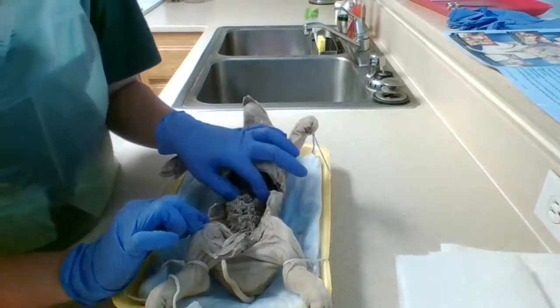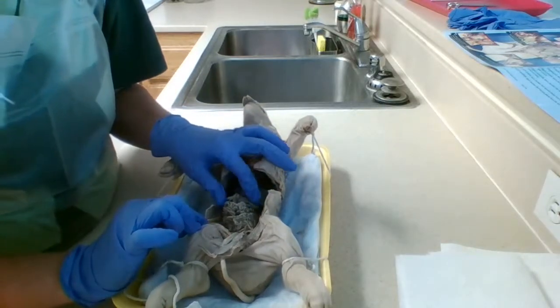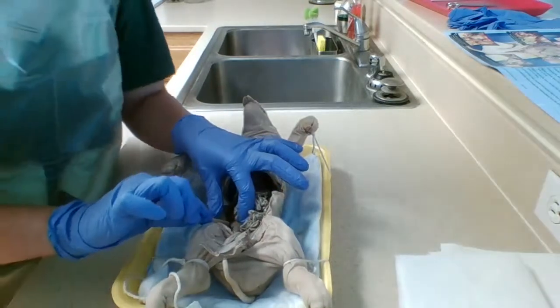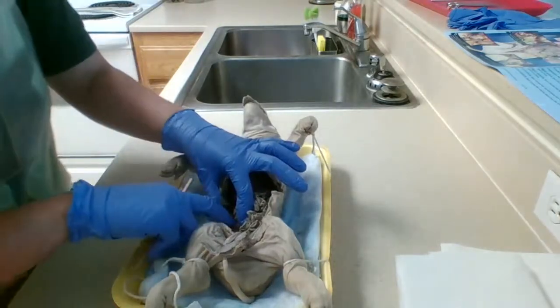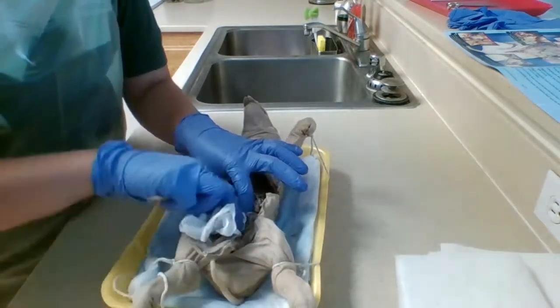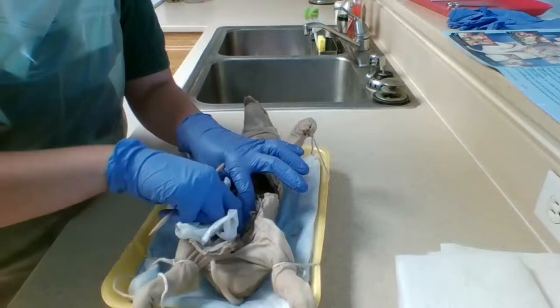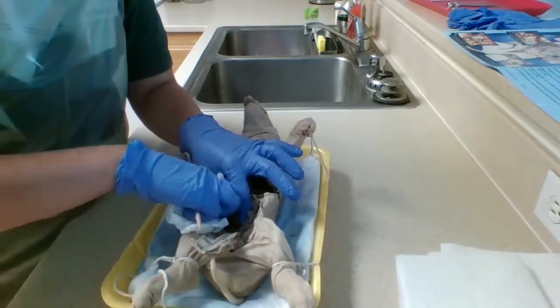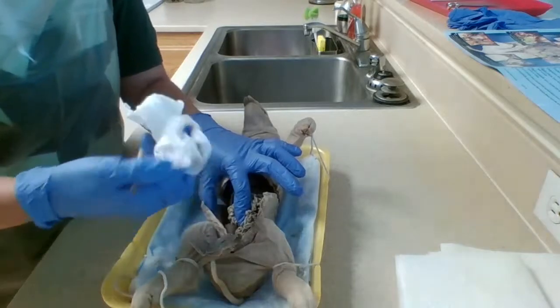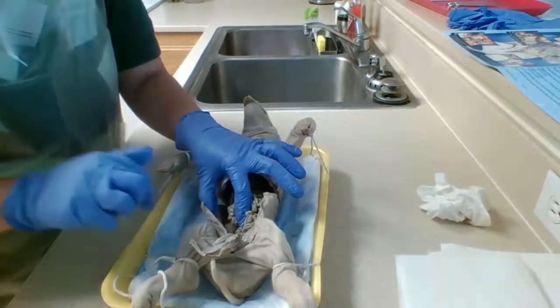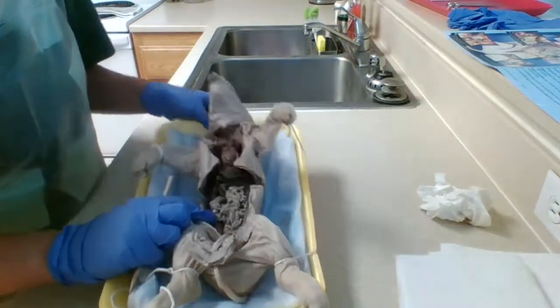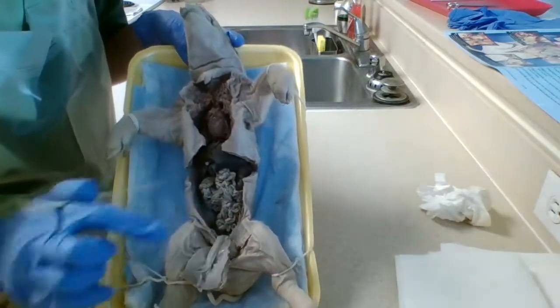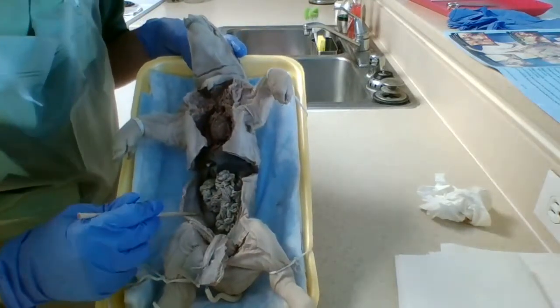Alright, now to either side of the intestines we have kidneys. Let's move this actually. Okay. There you go, you can see it pretty well right there.